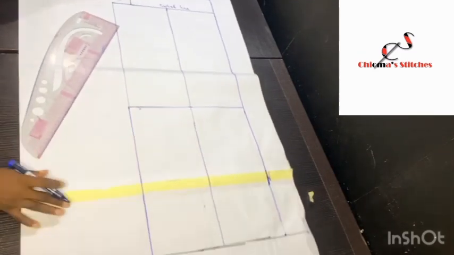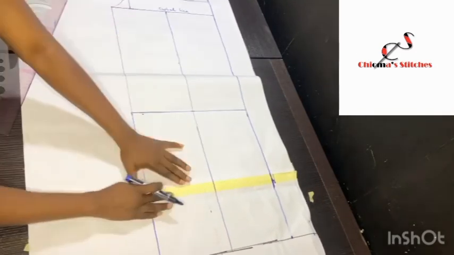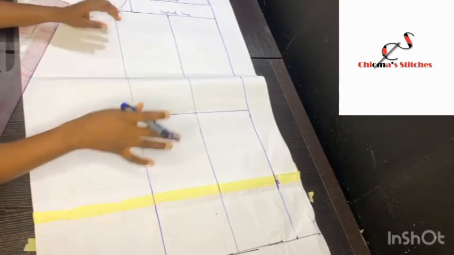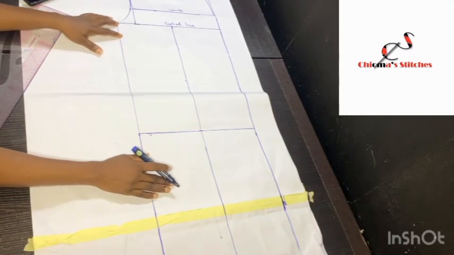So this is our palazzo, a straight palazzo, straight all the way. To get the back piece of this, we are going to be redrafting everything we have done in this front piece. We are going to repeat it to get the back piece. Okay.